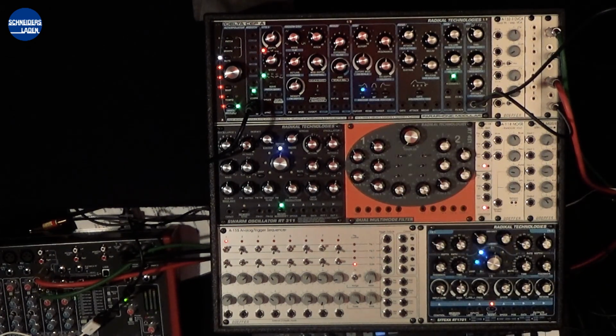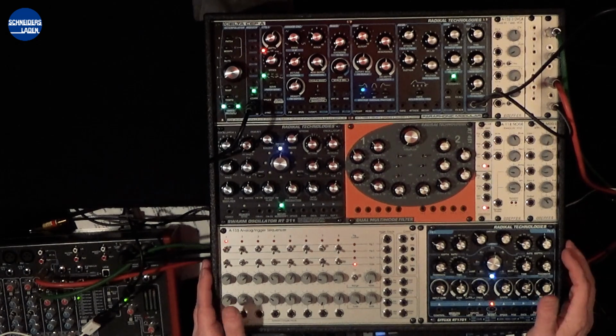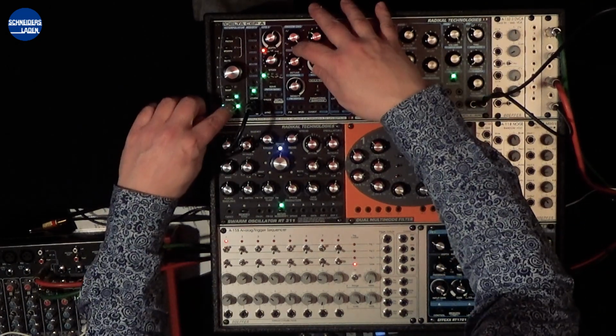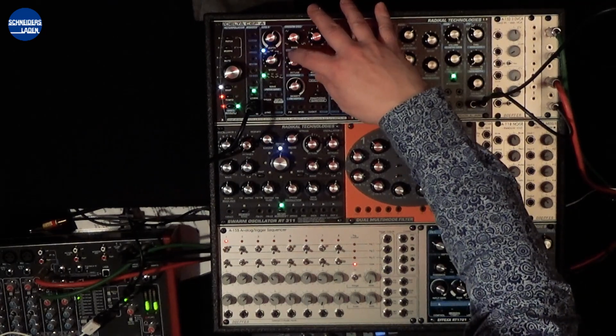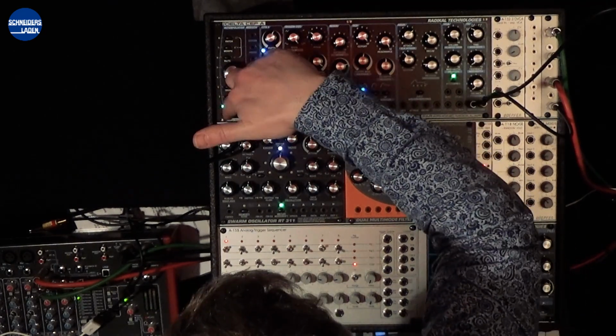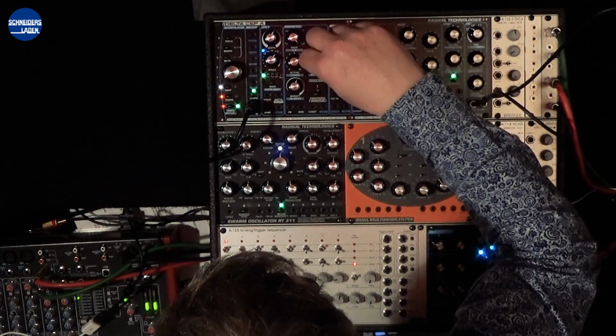The oscillator can also be tuned in chords on different harmonies. So when I'm selecting the shift button again and change here the detuning, I'm getting chords. One moment.